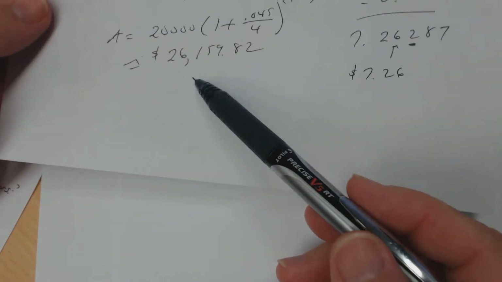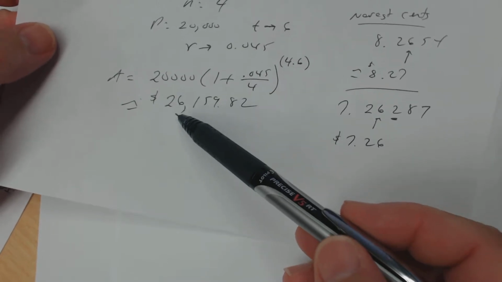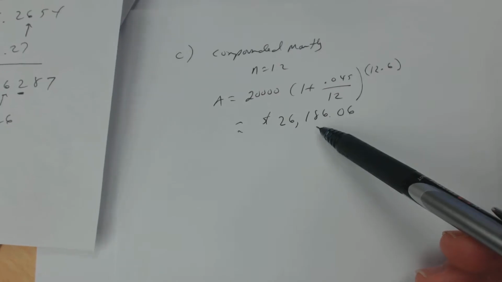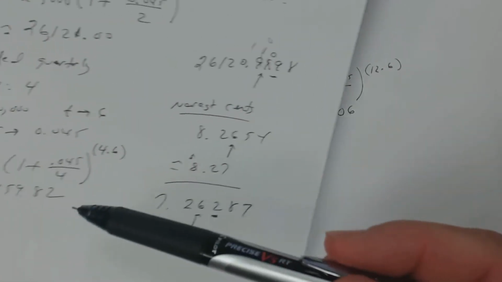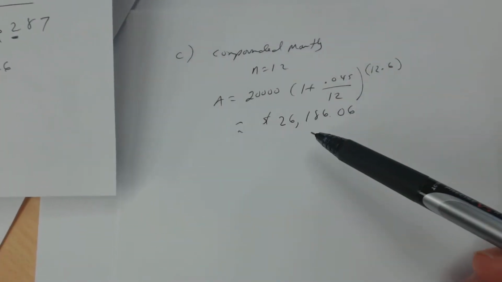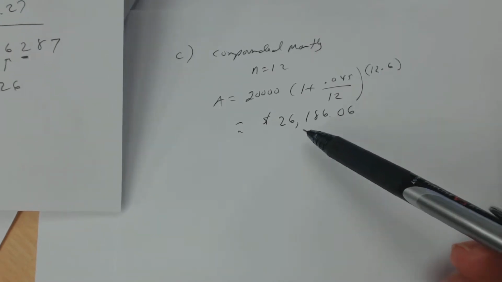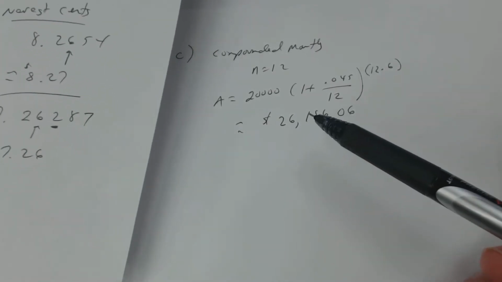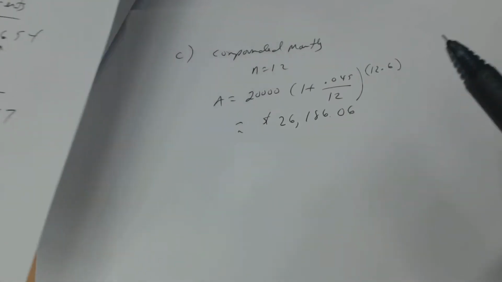So remember, when n is 4, you get $26,159, and when n is 12, you get this. So the more times it's being compounded, the more money you end up with. It's not a lot more, but it is an increase.